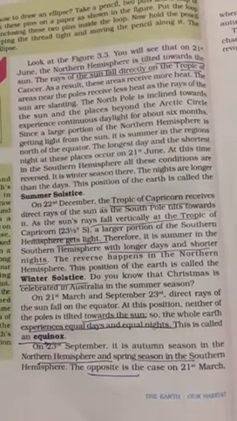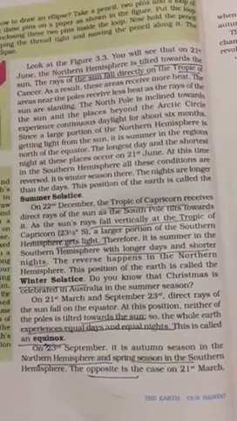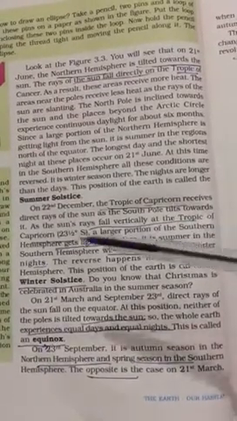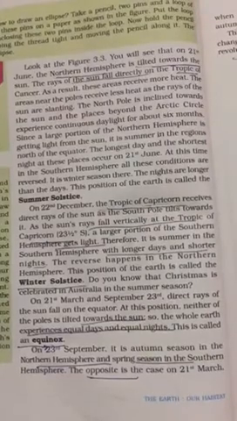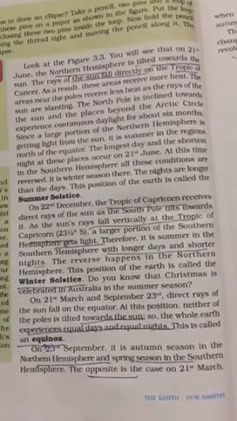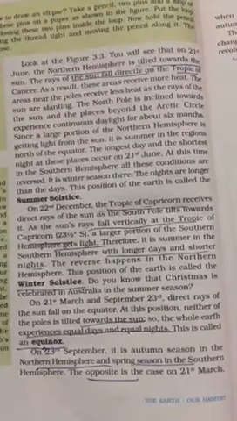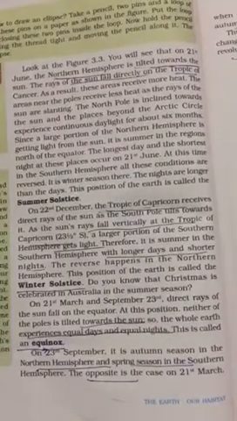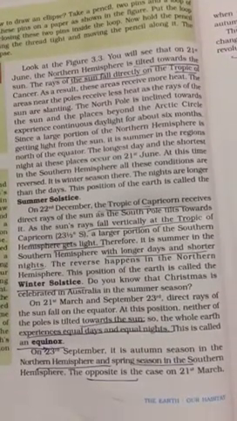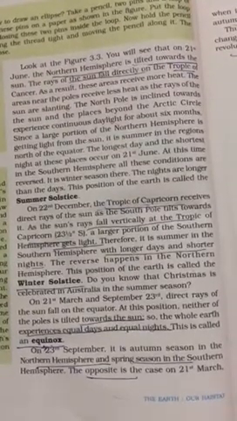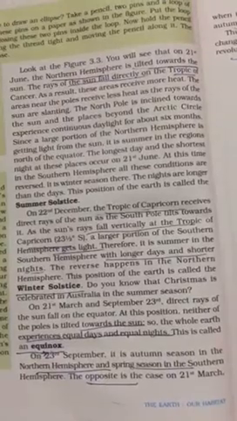On 22nd December, the Tropic of Capricorn receives the direct rays of the Sun as the South Pole is tilted towards the Sun. The rays fall vertically at the Tropic of Capricorn. A large portion of the Southern Hemisphere gets light. Therefore, it is summer in the Southern Hemisphere with longer days and shorter nights. The reverse happens in the Northern Hemisphere. This position of the Earth is called the Winter Solstice.